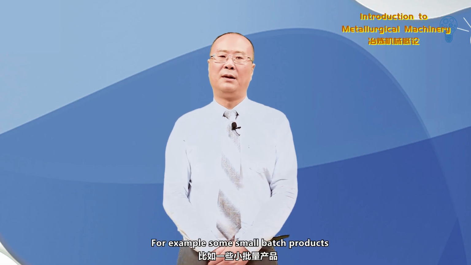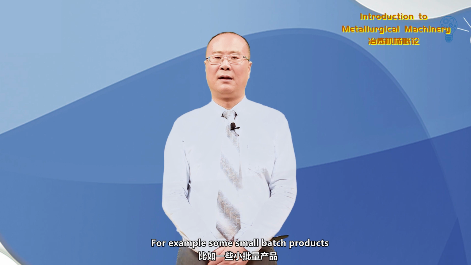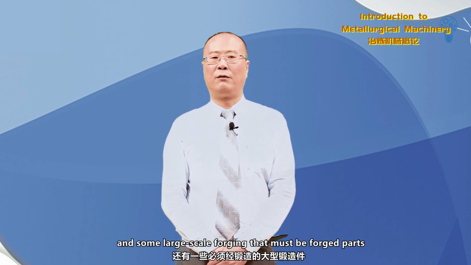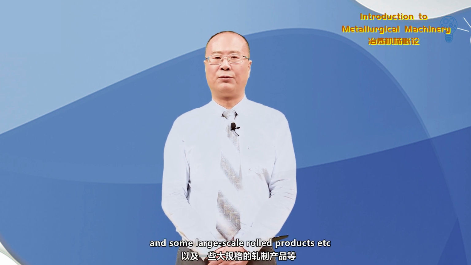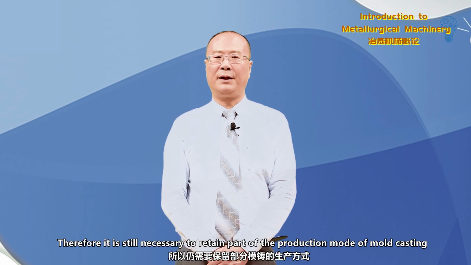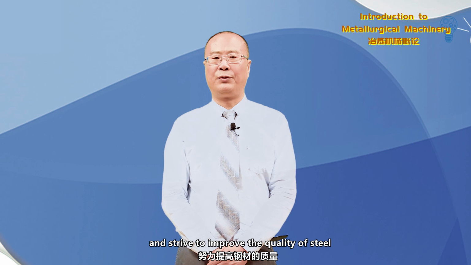For example, some small batch products, some large-scale forgings that must be forged parts, and some large-scale rolled products are essential. Therefore, it is still necessary to retain mold casting for production and strive to improve the quality of steel.